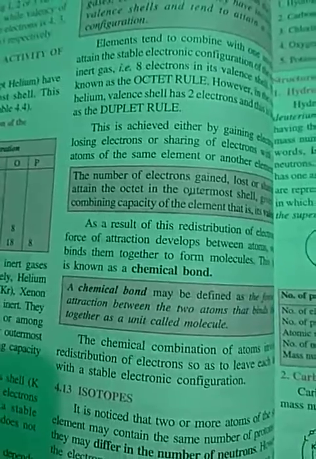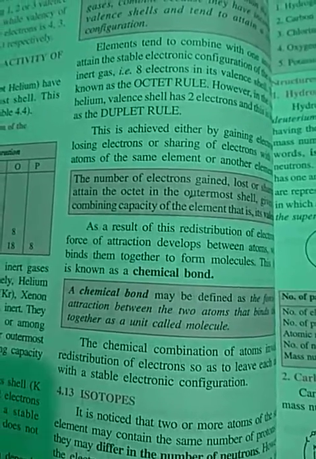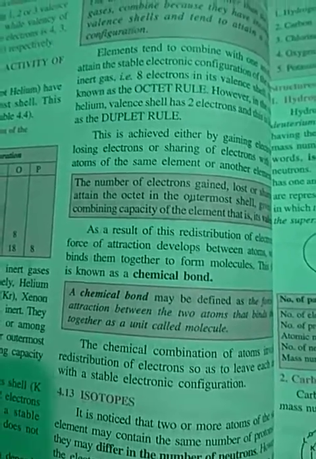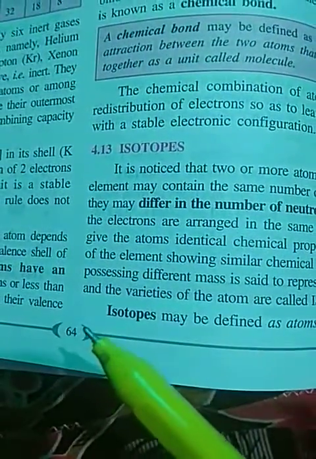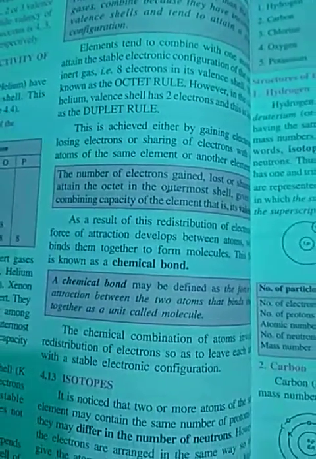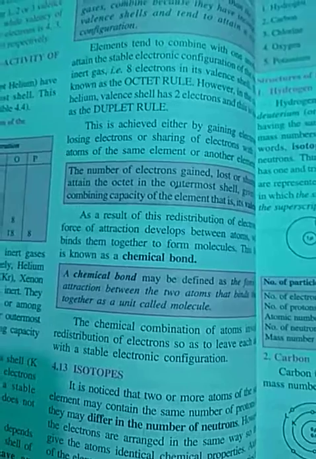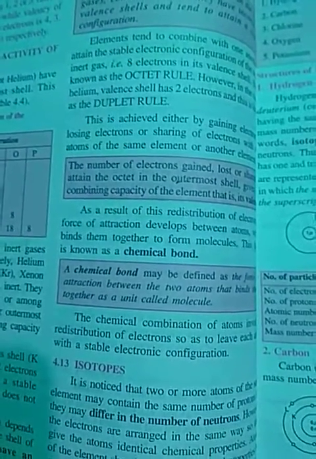Today, during this revision session, we will do the revision of chemical bond, which is on page number 64. Here we will study what a chemical bond is and what its different types are.